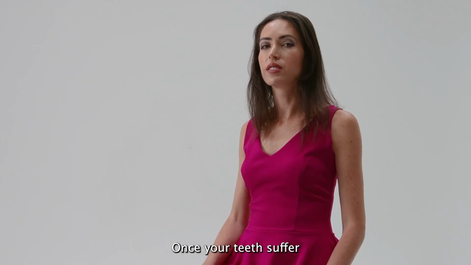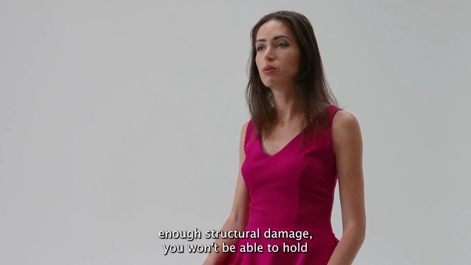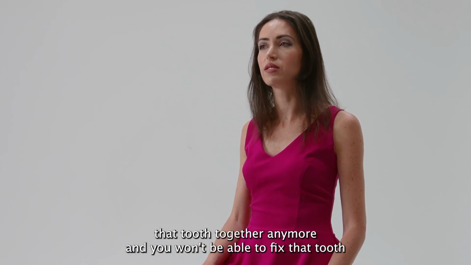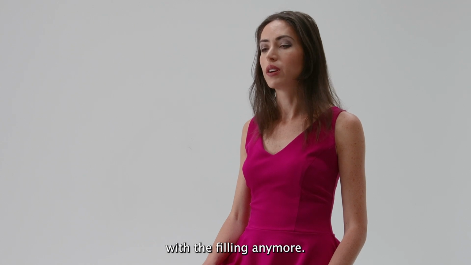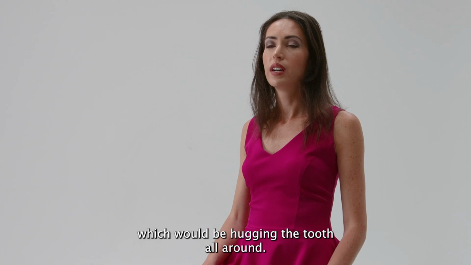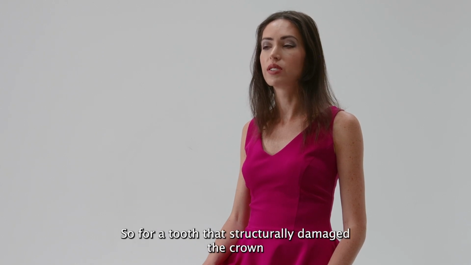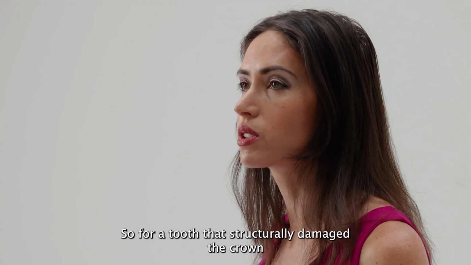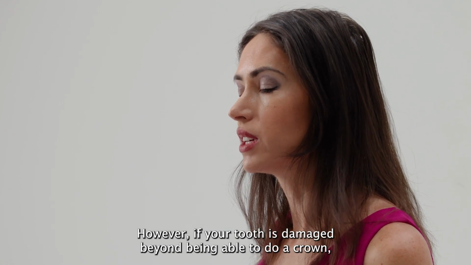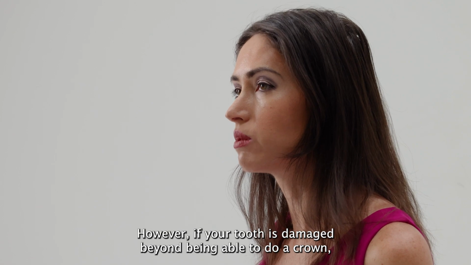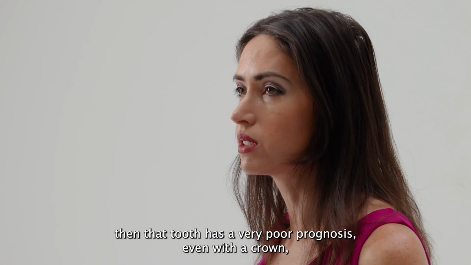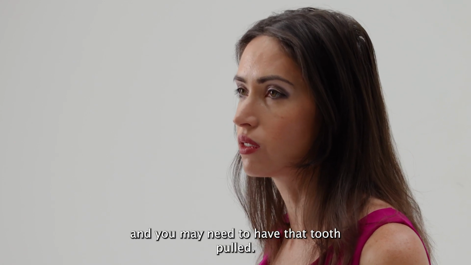Once your teeth suffer enough structural damage, you won't be able to hold that tooth together anymore, and you won't be able to fix that tooth with a filling anymore. At that point, you may be able to get a crown, which would be hugging the tooth all around. So for a tooth that's structurally damaged, the crown would be able to hold it together. However, if your tooth is damaged beyond being able to do a crown, then that tooth has a very poor prognosis, even with a crown, and you may need to have that tooth pulled.